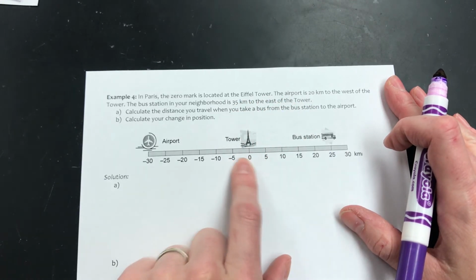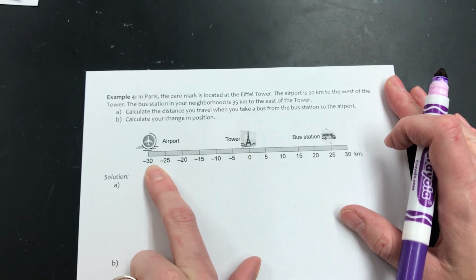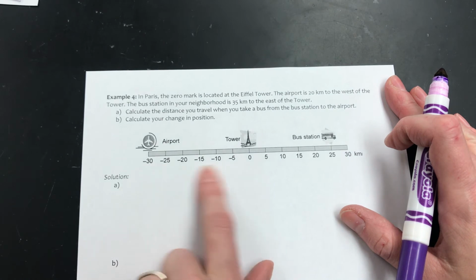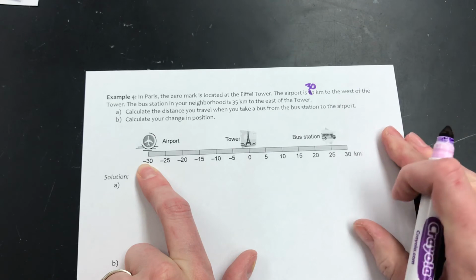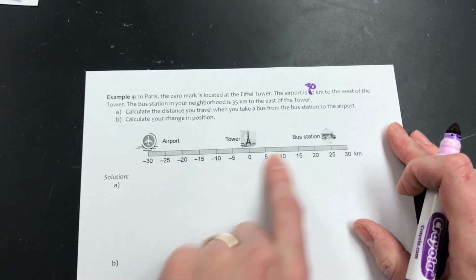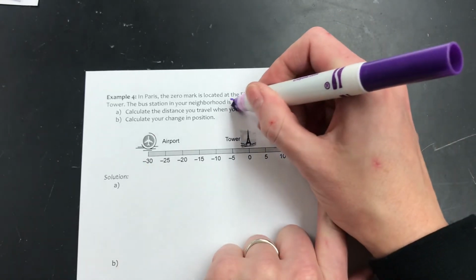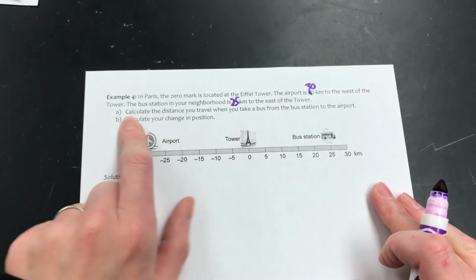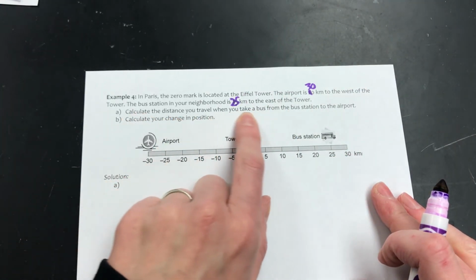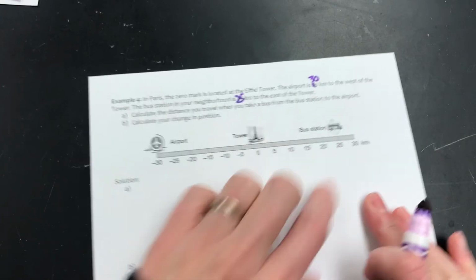It says the airport is over here. It says 20 kilometers to the west of the tower, but that definitely is a 30, so we'll just fix that, 30. There we go. And the bus station in your neighborhood is 35 kilometers, but that definitely says 25 kilometers, so we'll just fix that there too. There we go, east of the tower. Okay, calculate the distance you travel when you take a bus from the bus station to the airport.